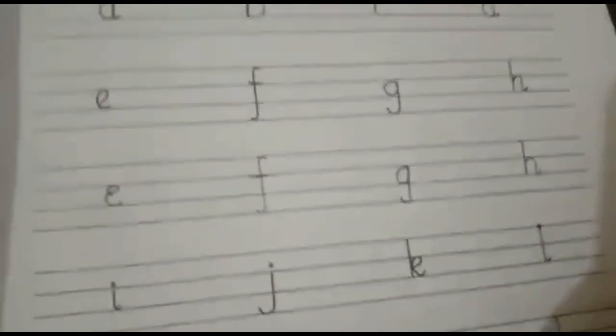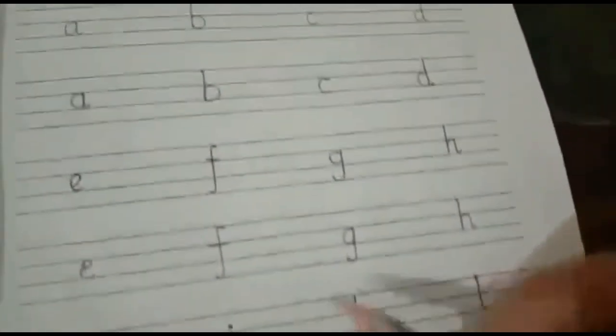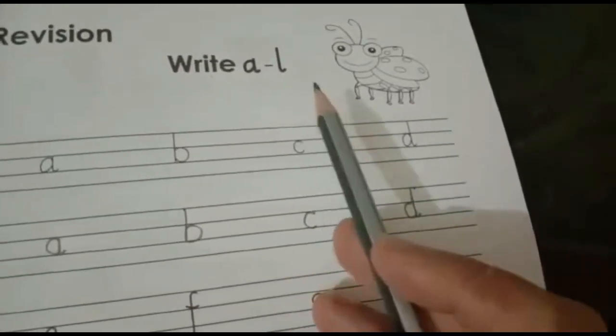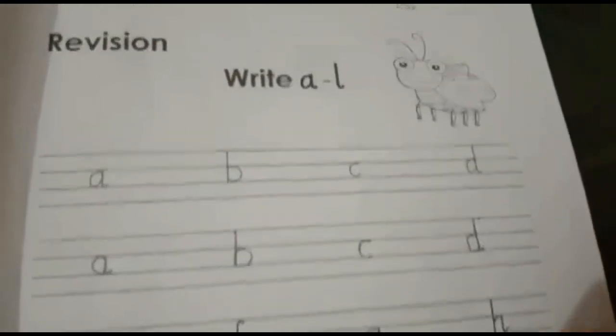Okay, you will do page number 12 today. Write A to L.